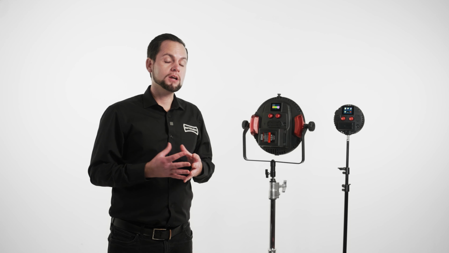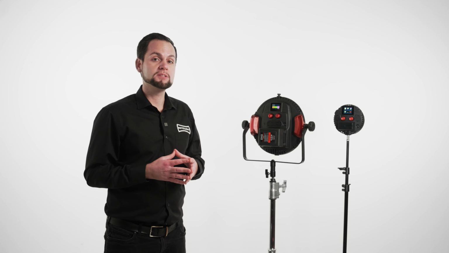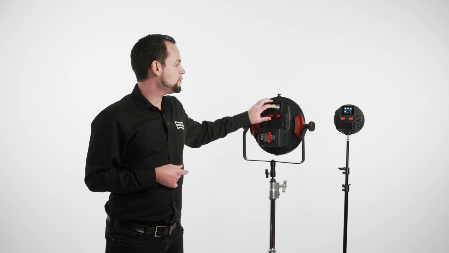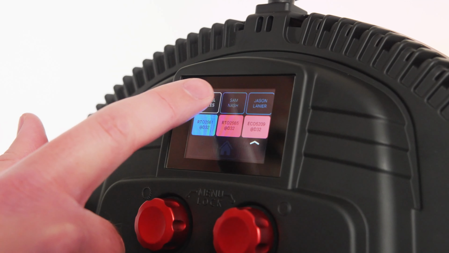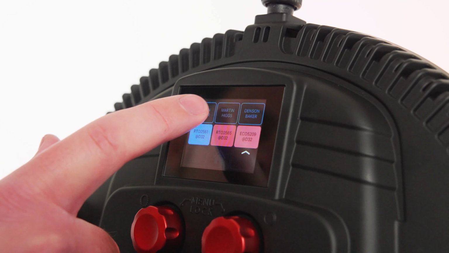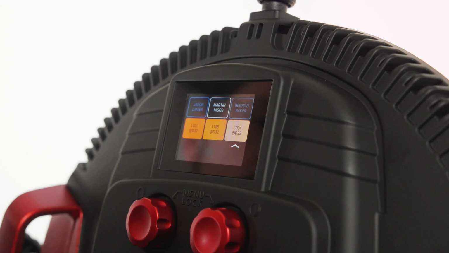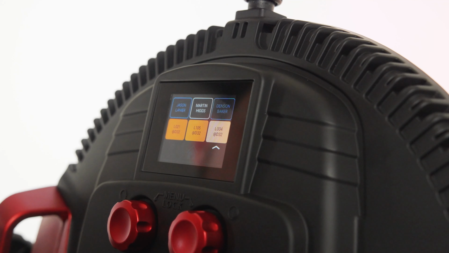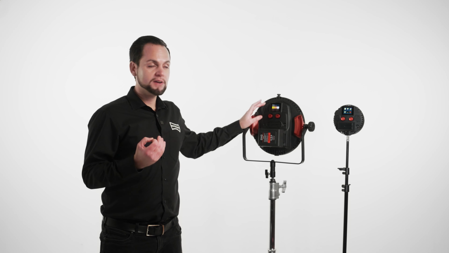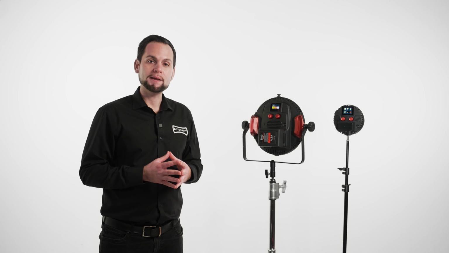If you have a new Pro light, or if you access and purchase the Masters of Light preset pack, then you also now have the ability to select from a wide range of Masters of Light, including people like Sam Nash, Jason Lanier, Jake Hicks, Denson Baker, and have that quick access to all of their favorite colors with one touch from that menu also.